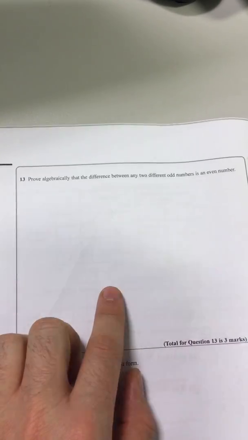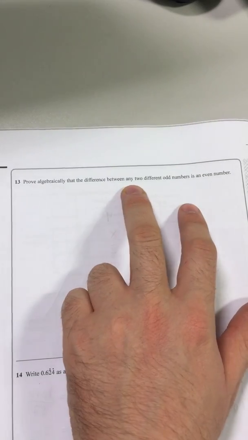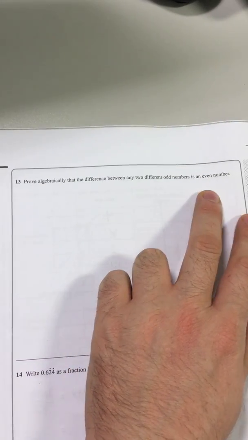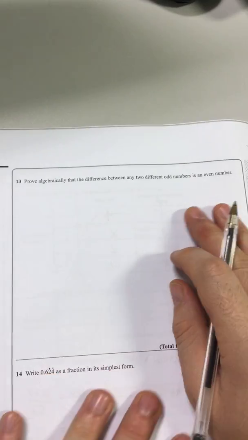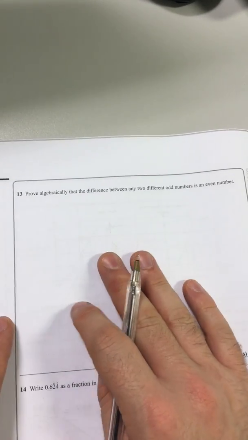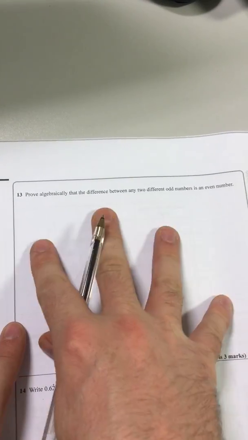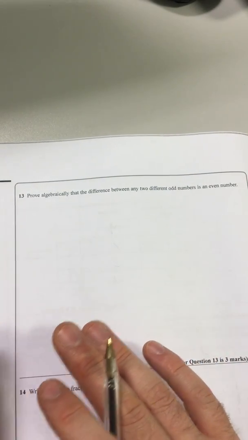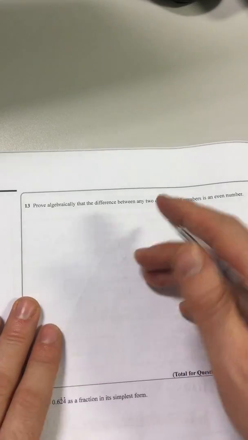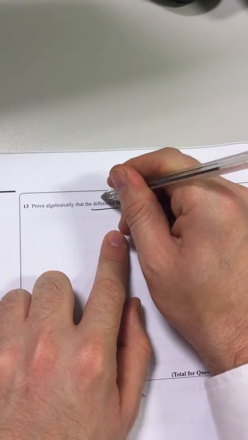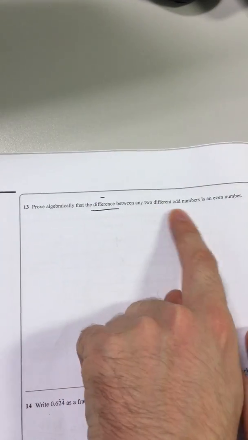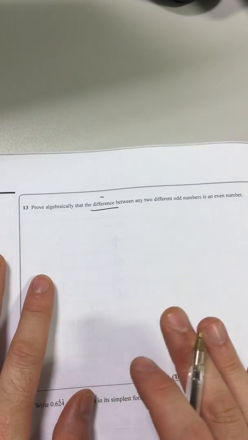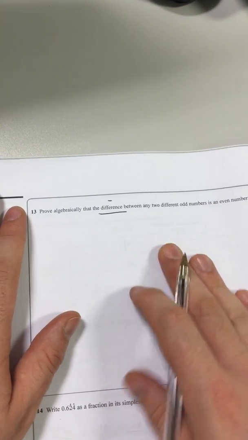Prove algebraically that the difference between two different odd numbers is an even number. Okay, so this is about your experience with proof, and proof is quite straightforward when you know how to set it out. So the difference between something is where we take them away. Two different odd numbers. Okay, so that's what we need to do.